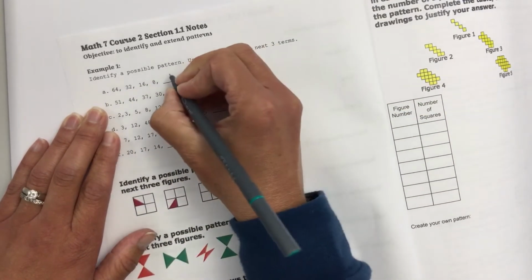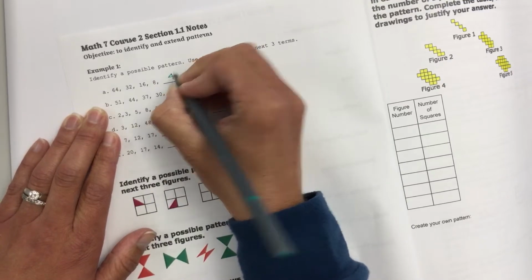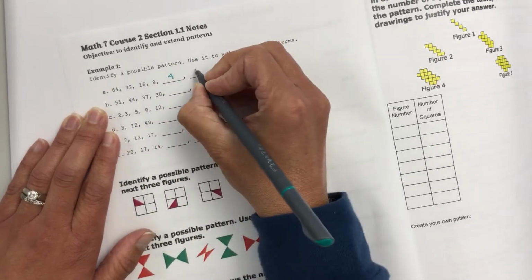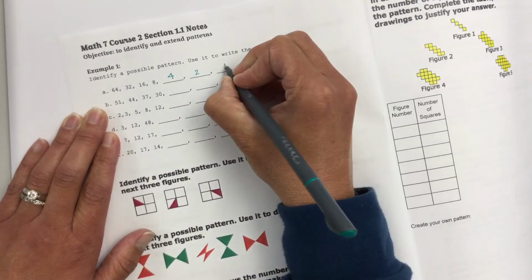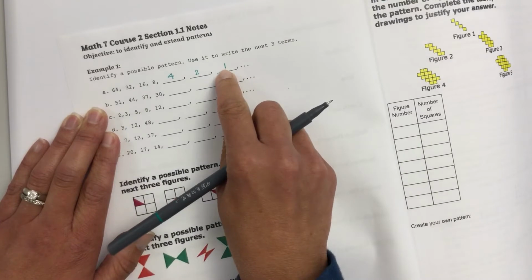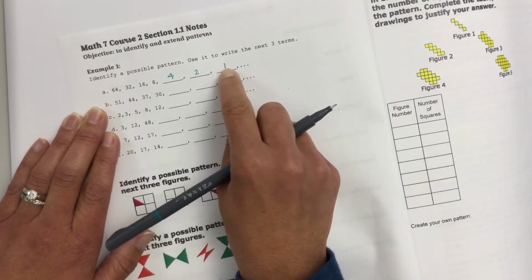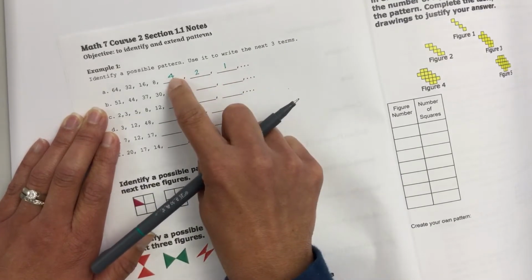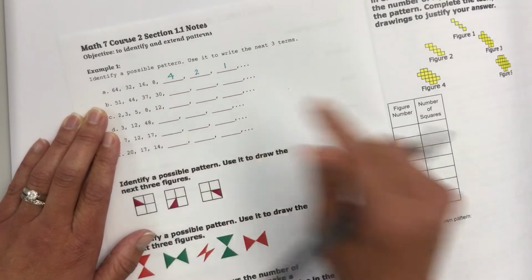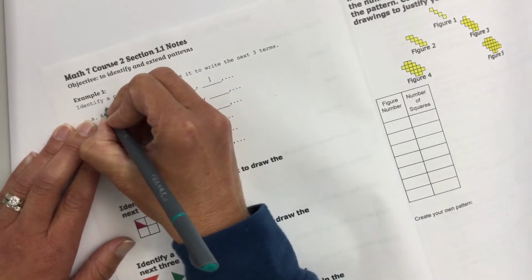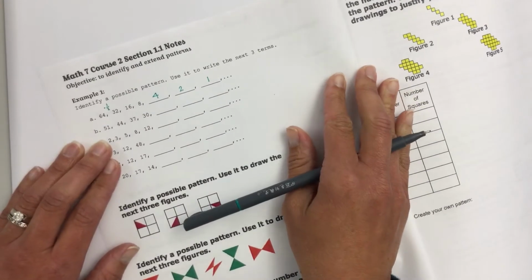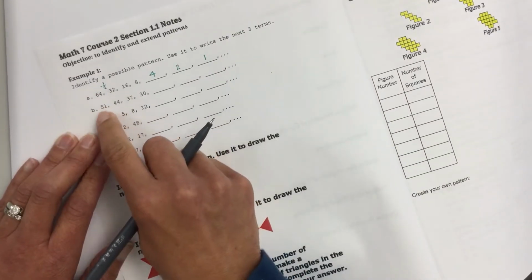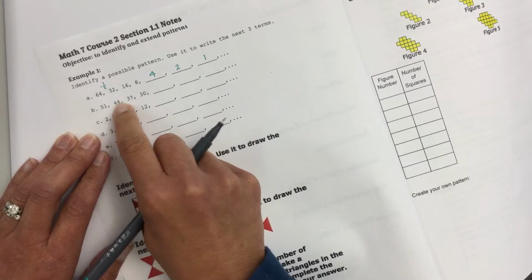So 8 divided by 2 would be 4. 4 divided by 2 would be 2. And 2 divided by 2 would be 1. And then if you went backwards, if you multiplied 1 by 2, you get 2. 2 by 2, you get 4. 4 by 2, you get 8. So you want to make sure your pattern is working. This pattern is technically like we're multiplying by a half or dividing by 2, however you want to think about that.